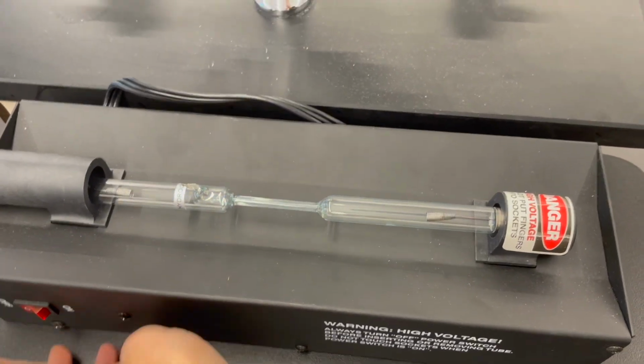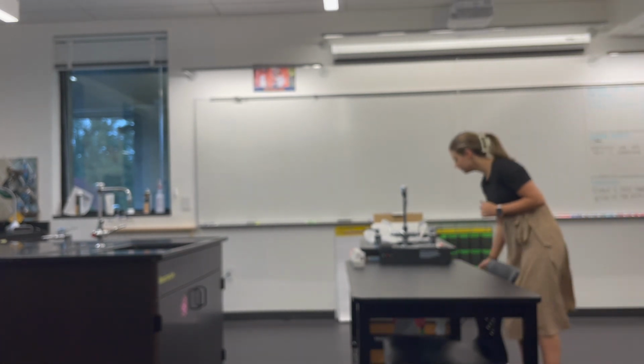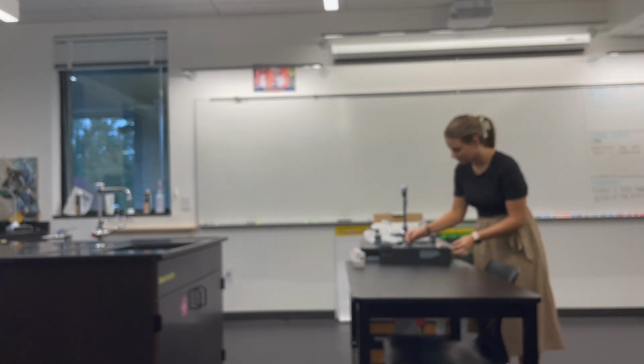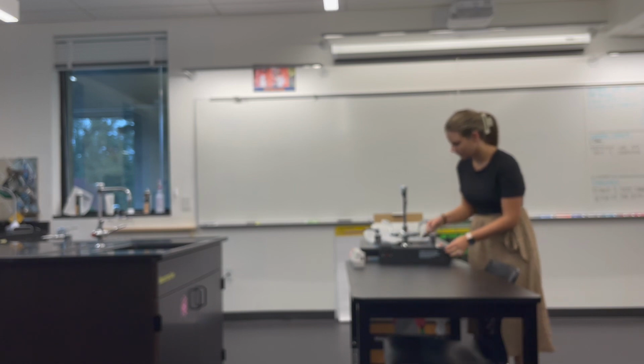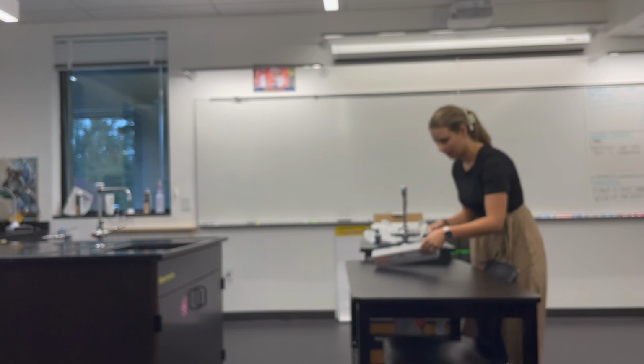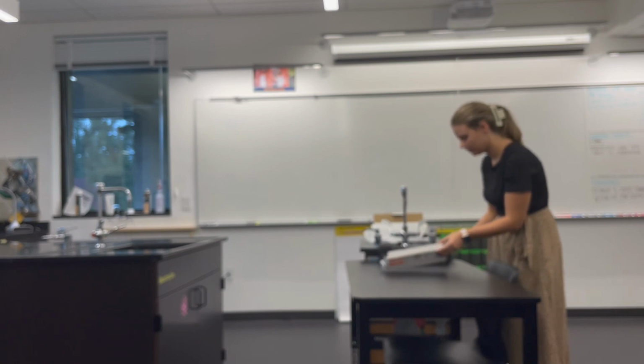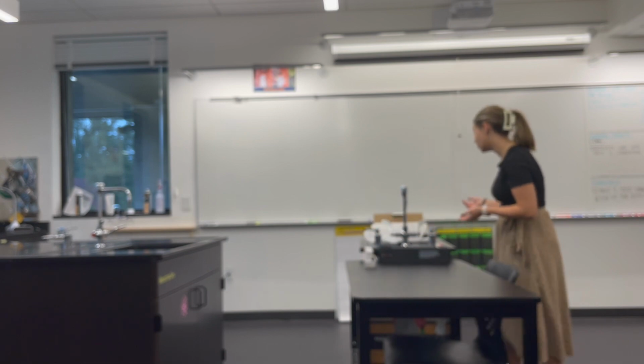So then we can go ahead and turn that off, and we can compare that to some of our other spectra. So if we remove this, we can compare this to a different gas.